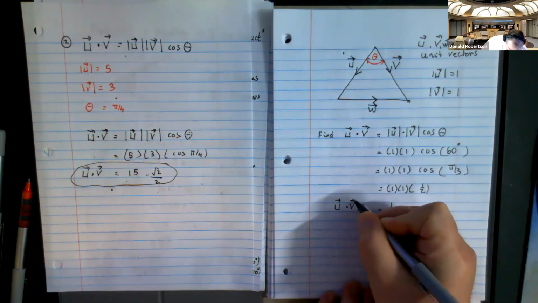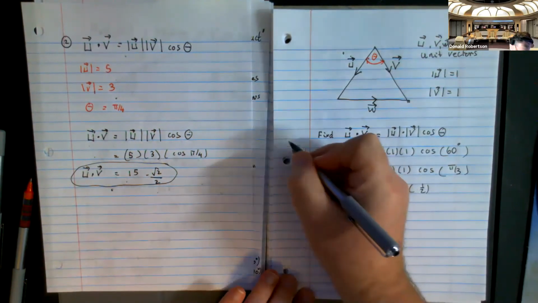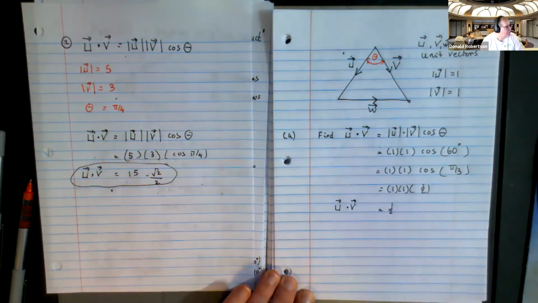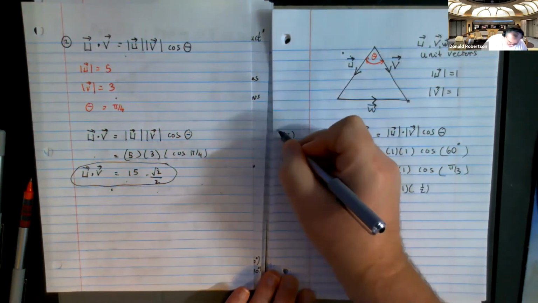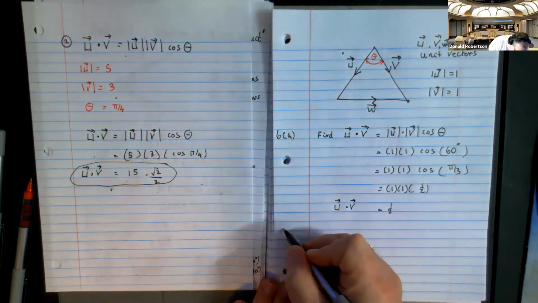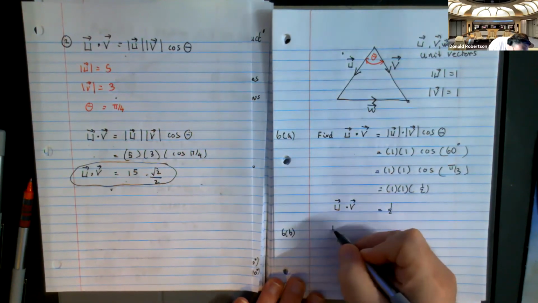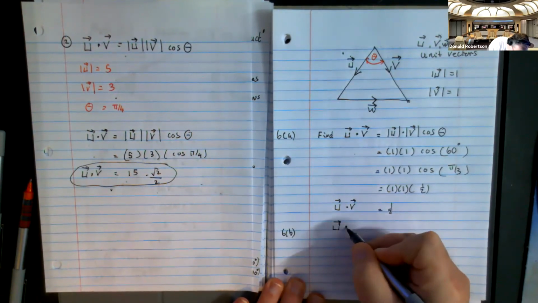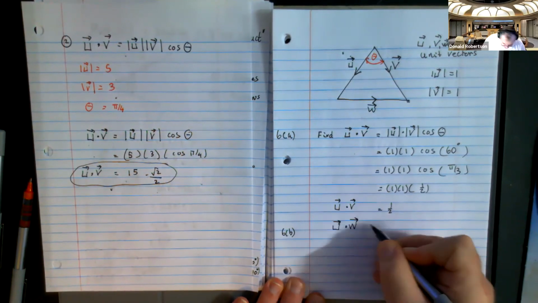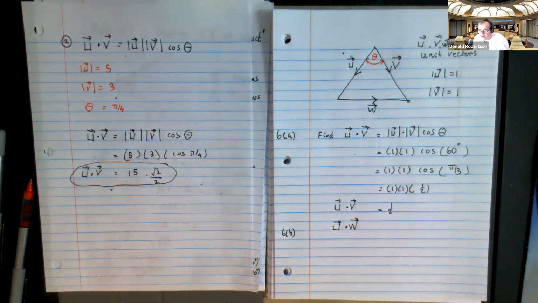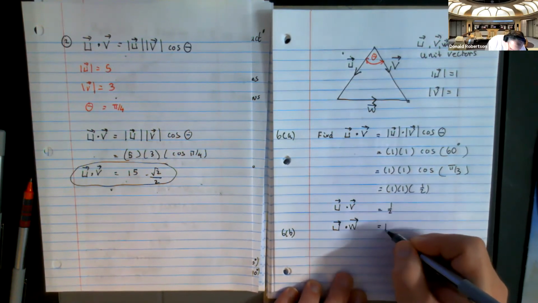So find the dot product. That's question 1, or question A, I guess, from 6. So that's question 6A. 6B is sneaky. I'll tell you what the answer's not. It's not a half. And you probably think it should be, and I understand why you would. We're going to get it the same way.